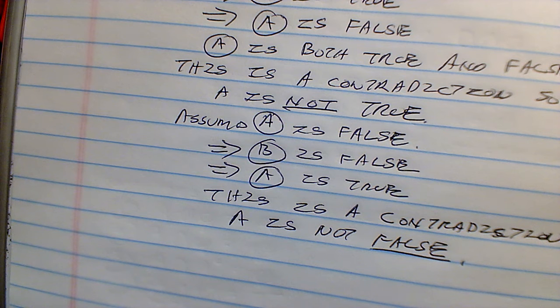But we did define a statement. A statement is a sentence that is either true or false. So you notice, Sentence A can't be a statement. It is something that is neither true nor false. It is what is sometimes known as a paradox.